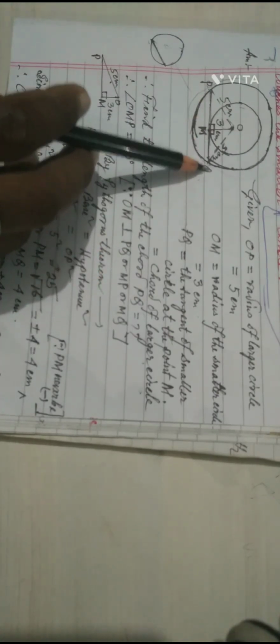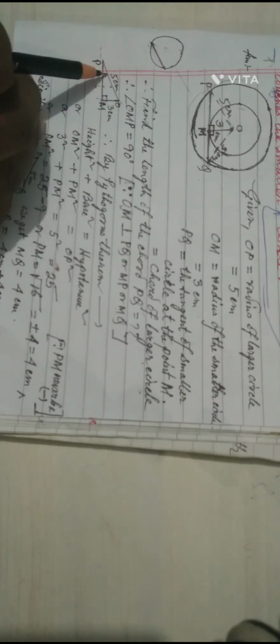Therefore, what will angle OMP be? The value of OMP equals 90 degrees, because OM is perpendicular to the tangent PQ, and MP and MQ. OM is perpendicular on these lines, and that's why OMP equals 90 degrees. And from this right angle triangle, OM equals 3 centimeter, OP equals 5 centimeter.